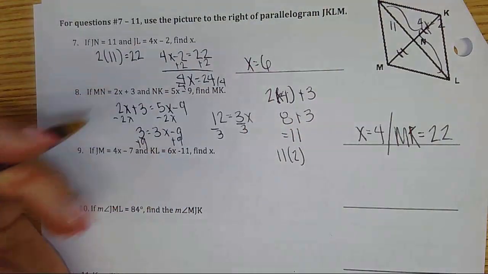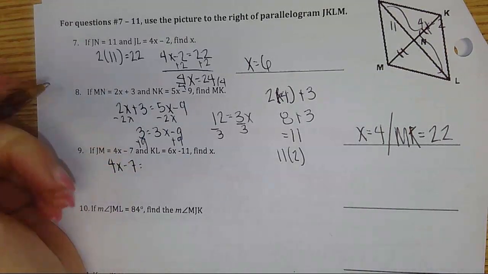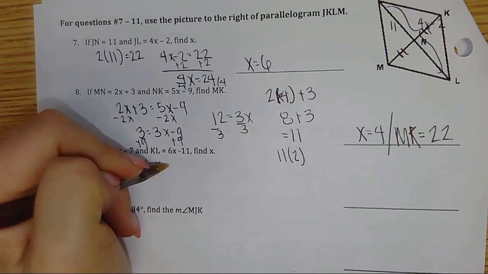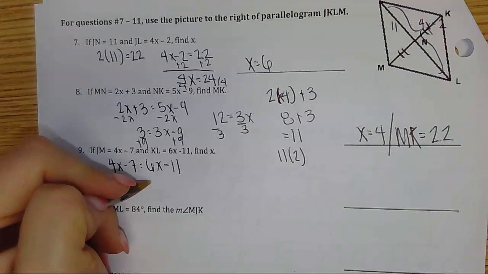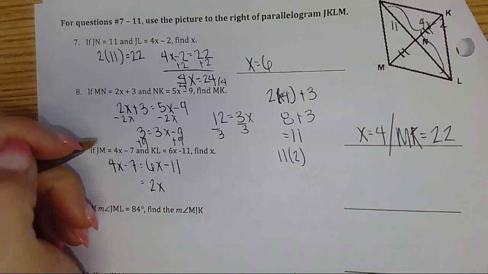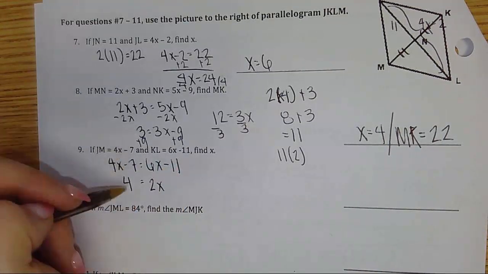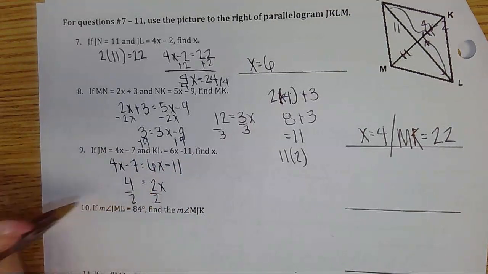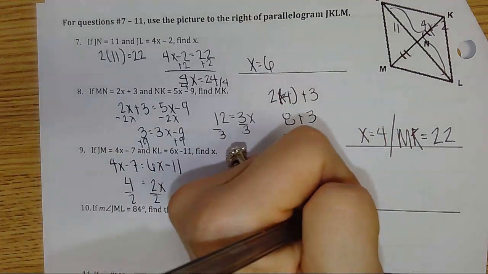So remember, opposite sides are congruent. So because of that, I am going to set them equal to each other and go ahead and solve. And I'm going to get 3x equals 4, right, when I add 11 and add 11, and divide by 2 and divide by 2, and get x equals 2.